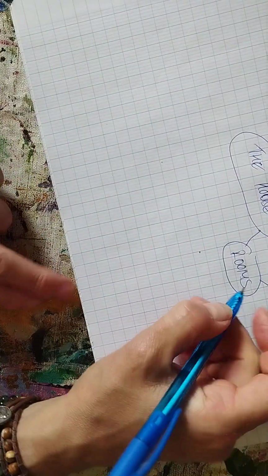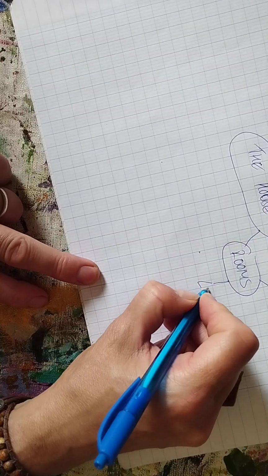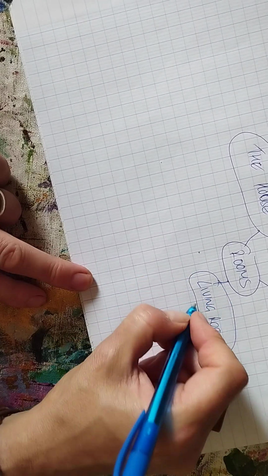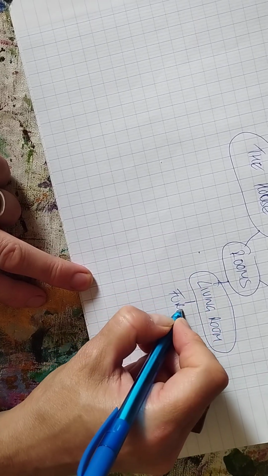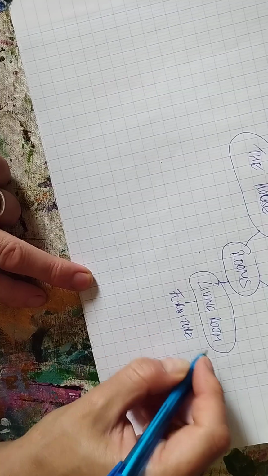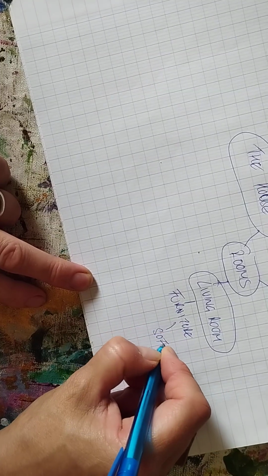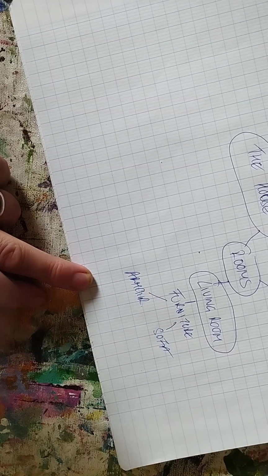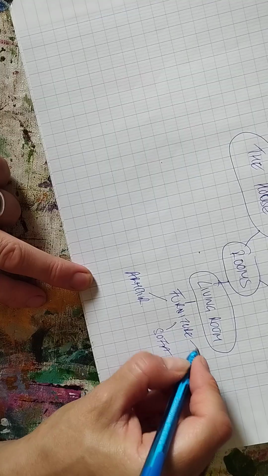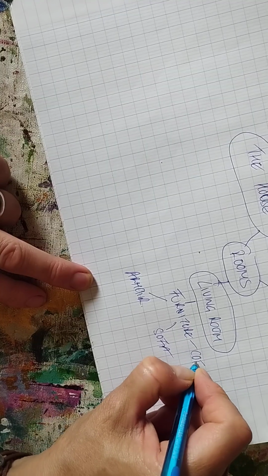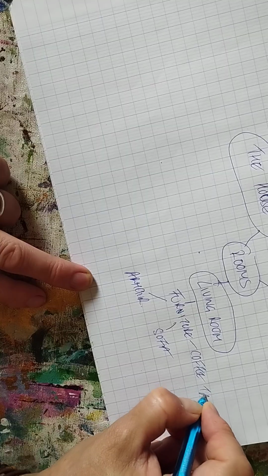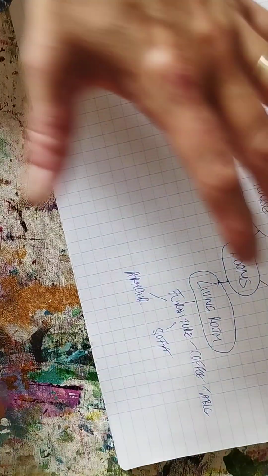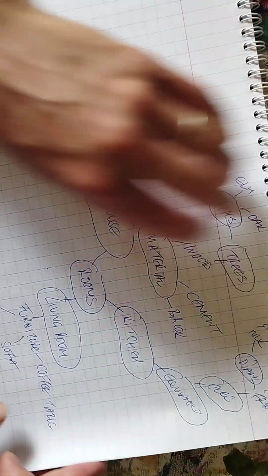Let's try another one. So the rooms, let's do the living room. So furniture, sofa, armchair, coffee table, so you see how it grows, and it just goes on and on and on. Let's try a French one.